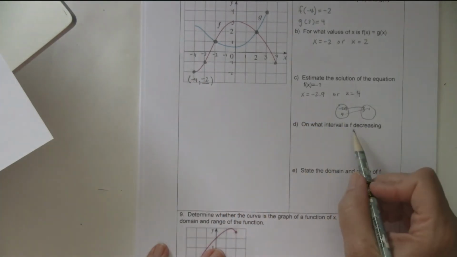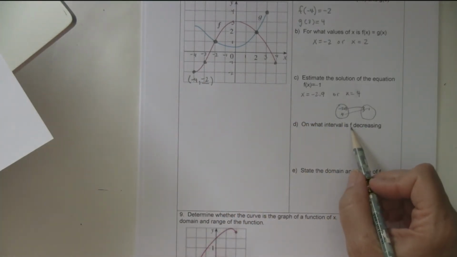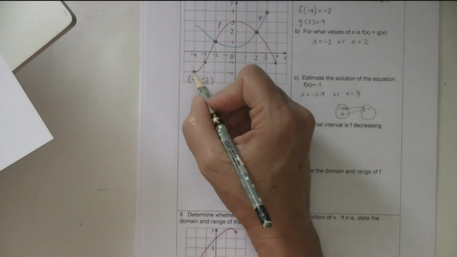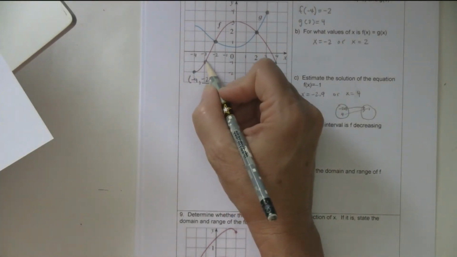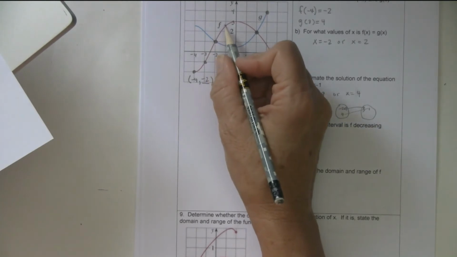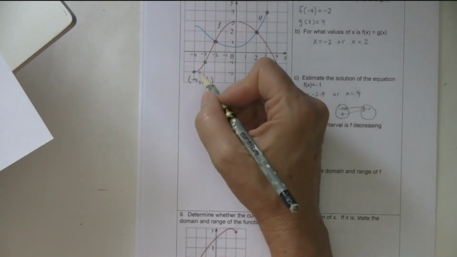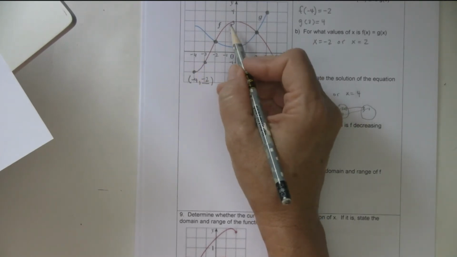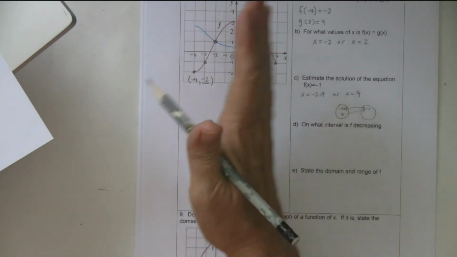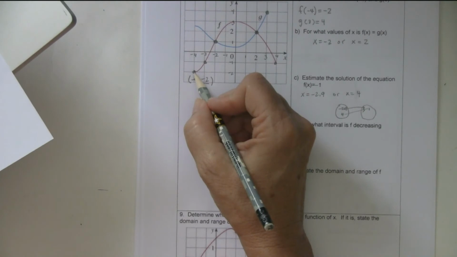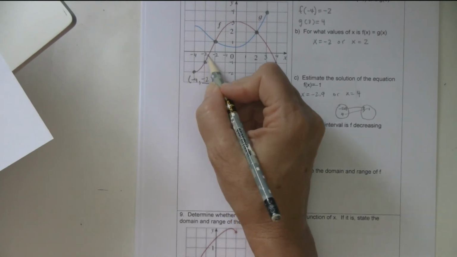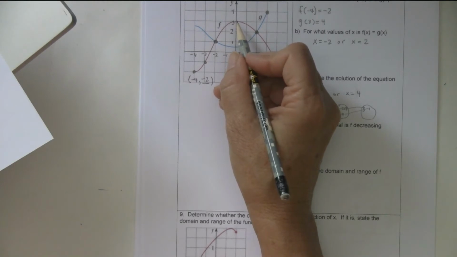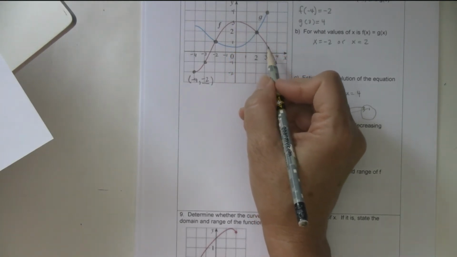They're asking when f is decreasing, that's where it's going downhill. And so here's the graph of f. We said graph f was red, and so you can see here that it's as you go left to right, because sometimes people say, well, what if you went this way? That would be down. No, it's as you read left to right. So as I read left to right, it's going uphill. And then here it starts to go downhill.